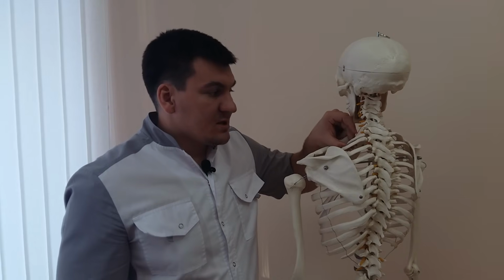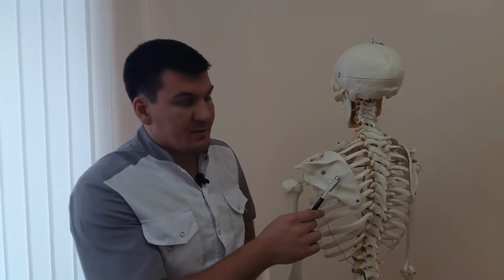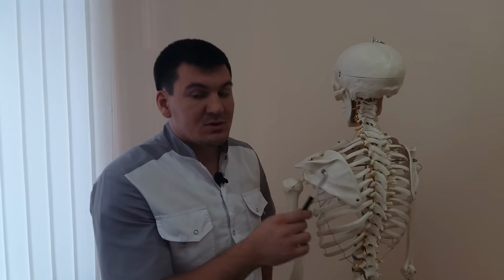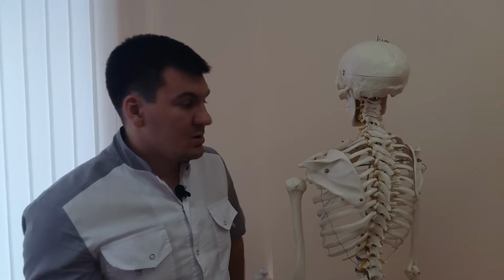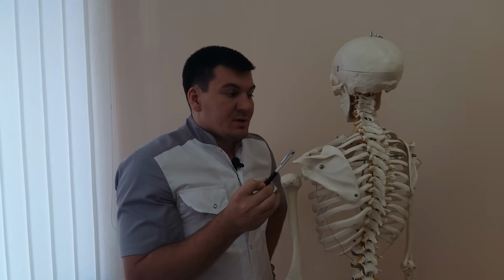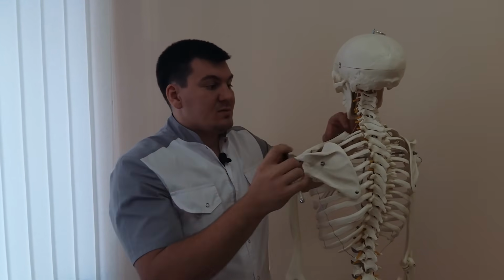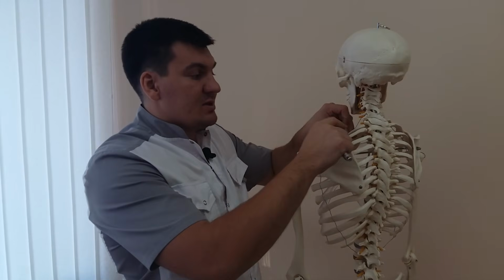Most often, nerve compression occurs because the infraspinatus muscle is mainly innervated by the sixth cervical root. And that's why its weakness occurs when the position of the first rib changes.